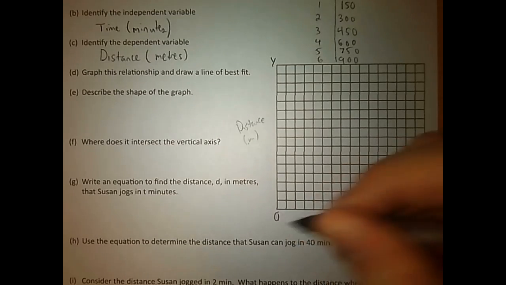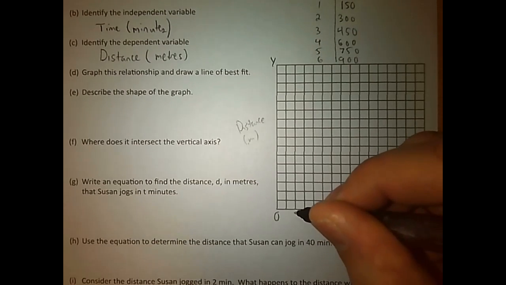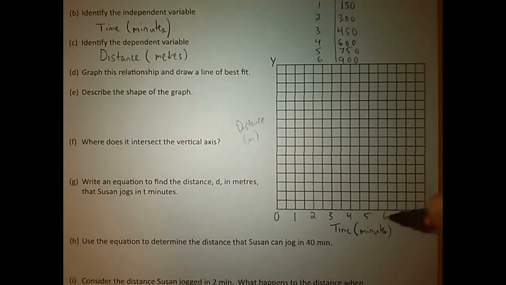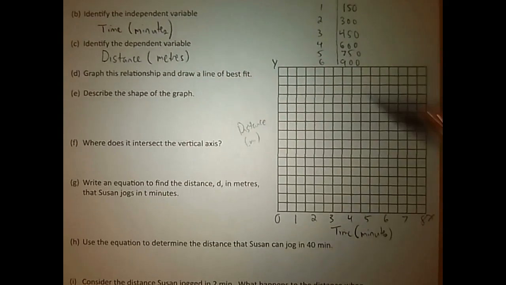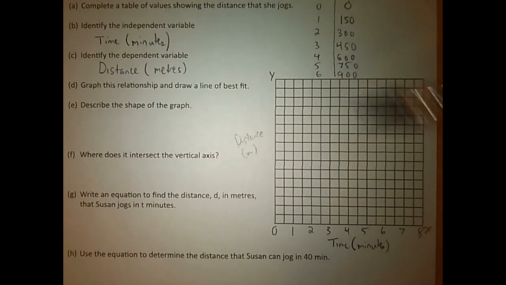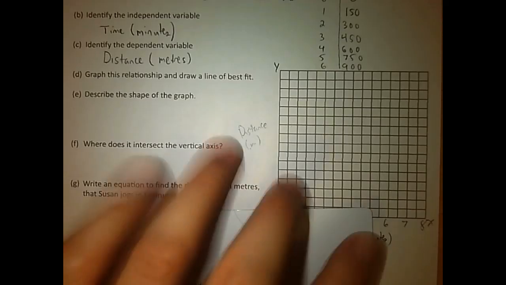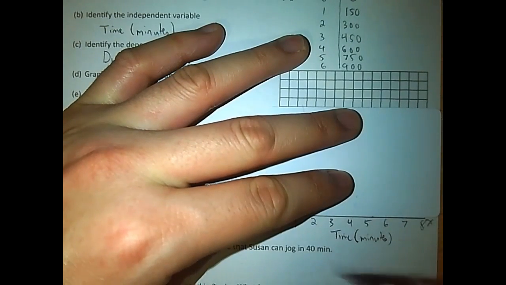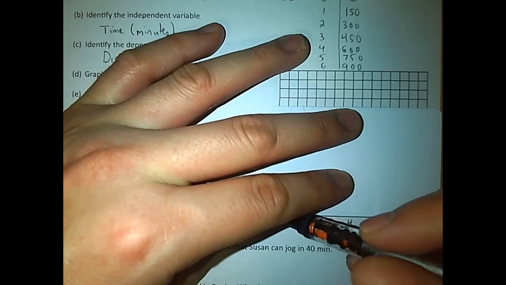So on the bottom here, every other line is going to be 1, 2, 3, 4, 5, 6, 7, 8. Now we look at our lowest and our highest number, then we go a little bit higher in case we want to do any extrapolation like we learned in that chapter 2 booklet. So I'm going to draw my lines here.